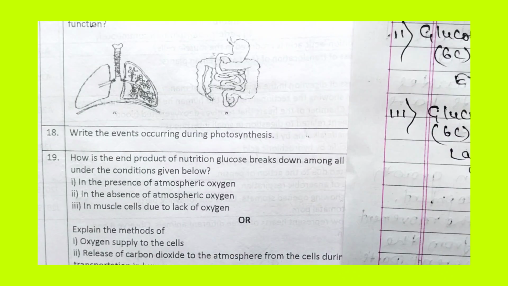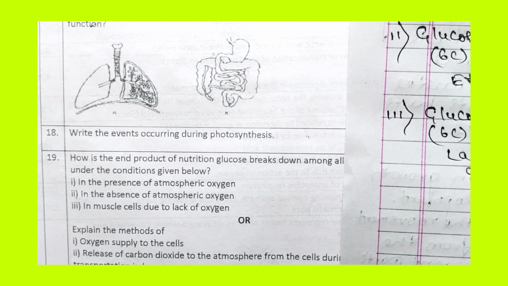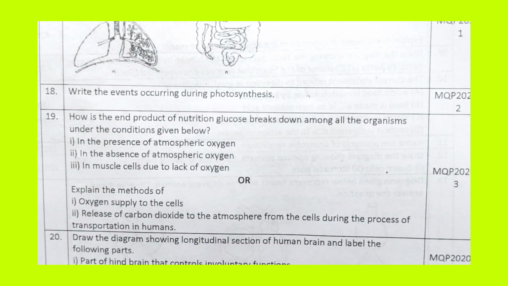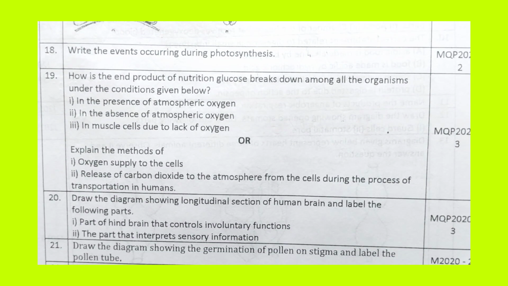In the 19th itself, one more question is there. Now let us see what is that question. The question is, explain the methods of oxygen supply to the cells, and second one, release of carbon dioxide to the atmosphere from the cells during the process of transportation in animals. So now let us answer these two questions.